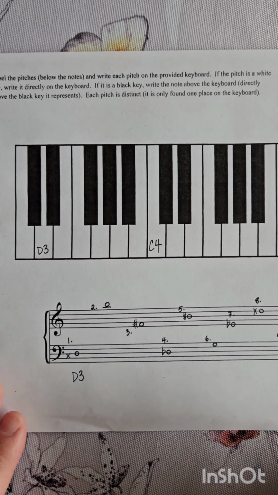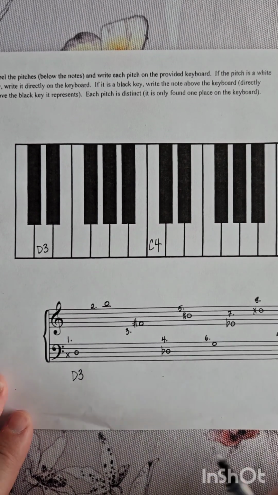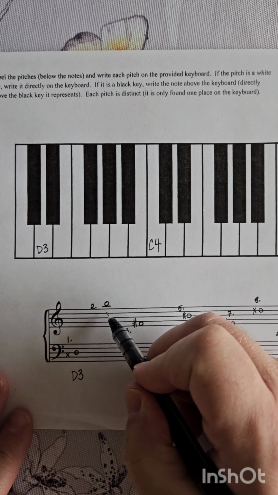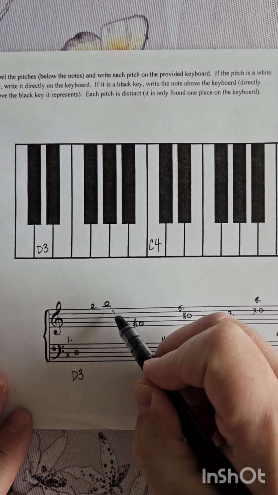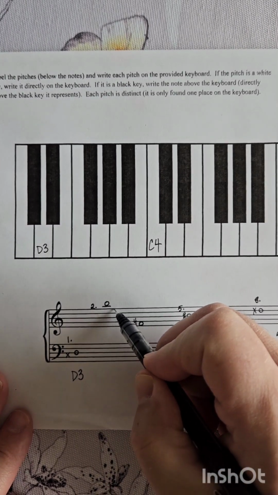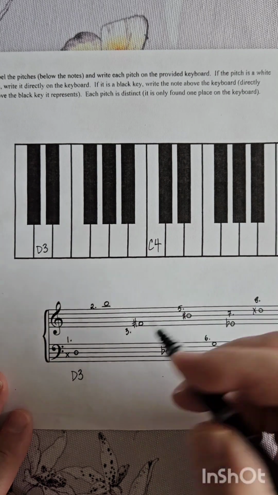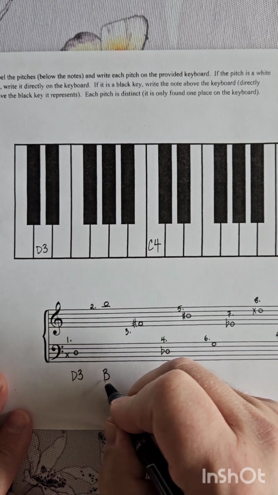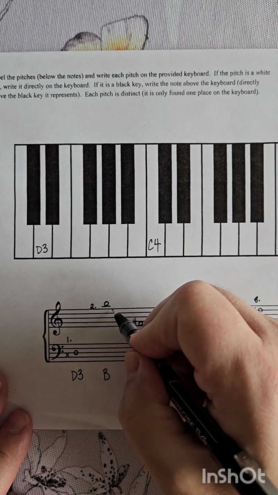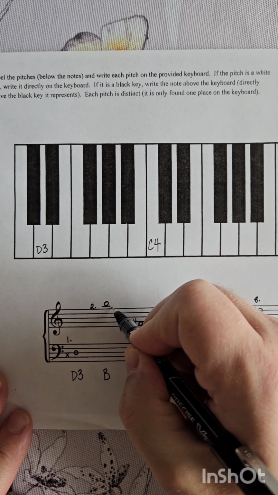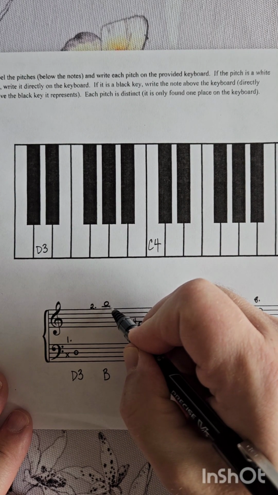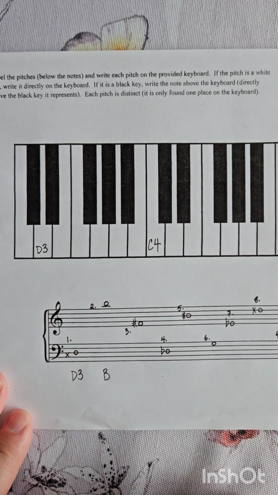All right, next pitch in the treble clef. Let's count up from the top line of the treble clef, which is an F. So F, G, A, B. So again, here's F. G would be above the line, A would be on the ledger line, and B is sitting on top of the ledger line.